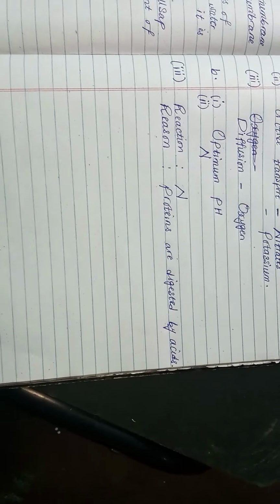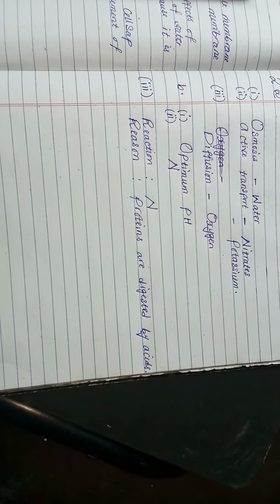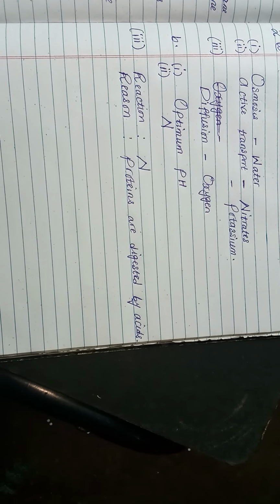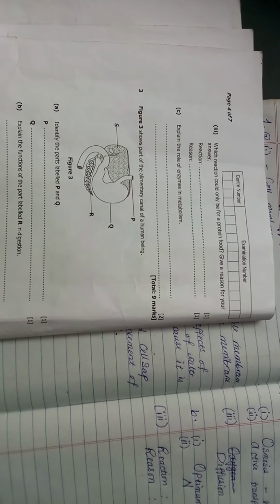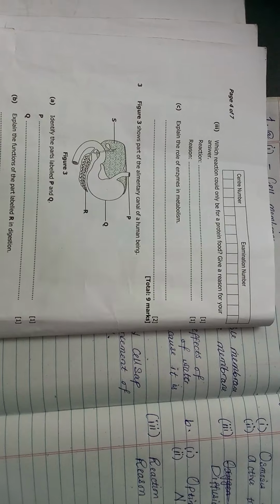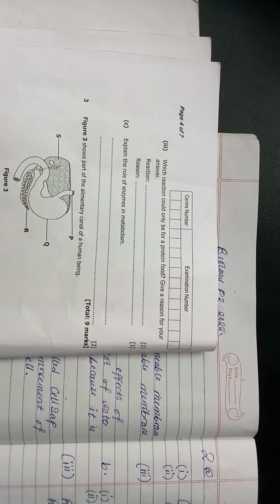So if you have any pamphlet or any book where you can source richer answers than these, you can use it to also look for good answers, and you should remember to comment them in my comment section below so that we can discuss those answers. So we move on to C.